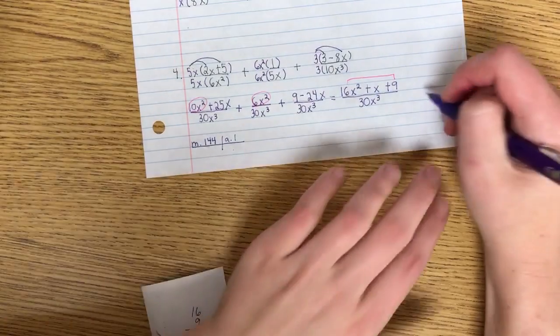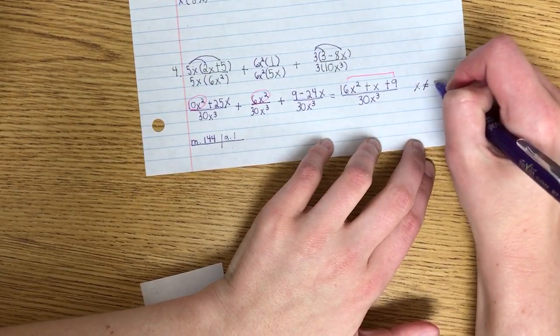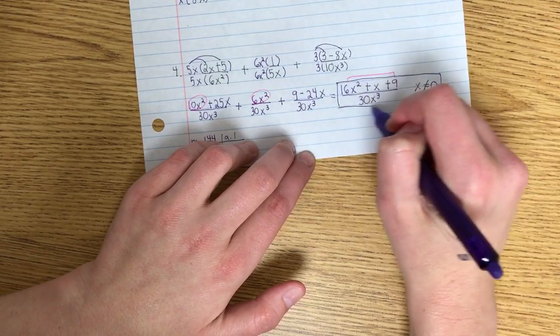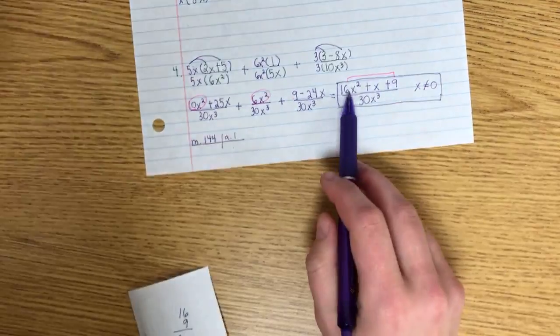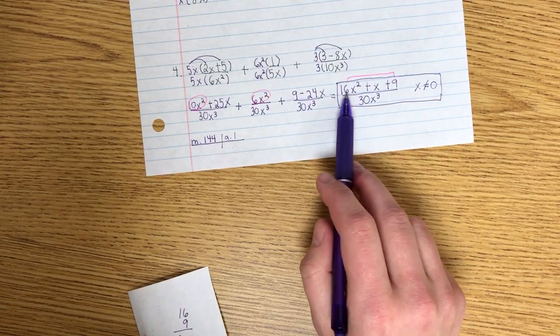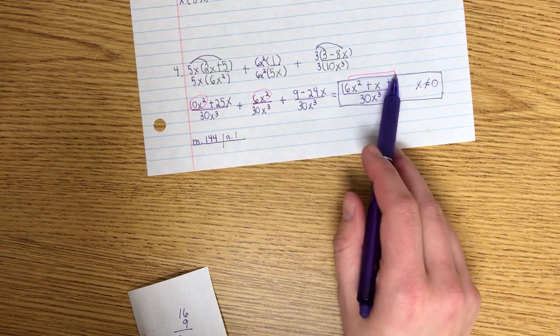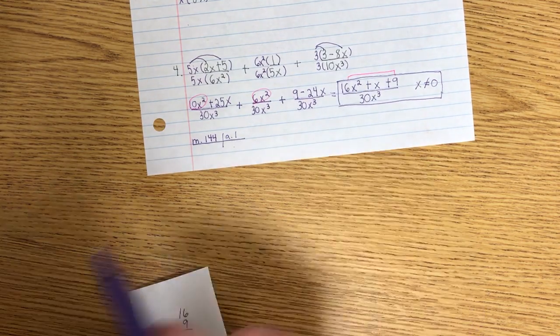We can't do anything else except state our restriction that x cannot equal 0. So I'm going to go ahead and box this up. So just remember, if you're looking to see if you want to even try to factor, use that little trick. If you can't find numbers that multiply to whatever this multiplies to, but add to this, it won't work.